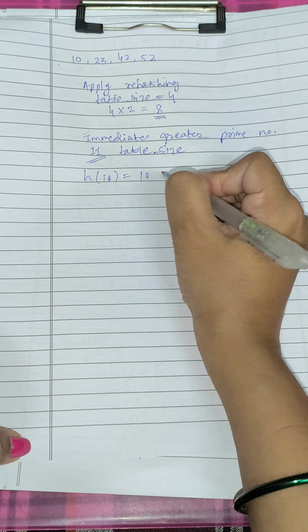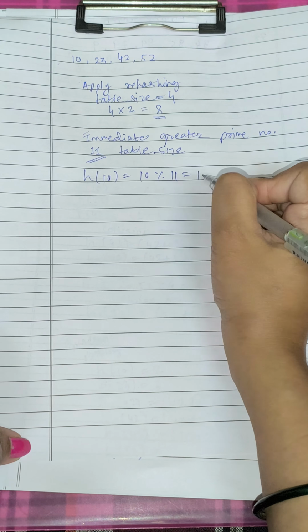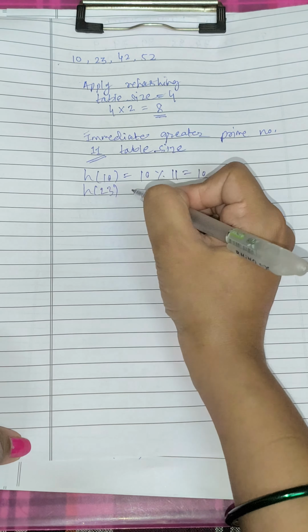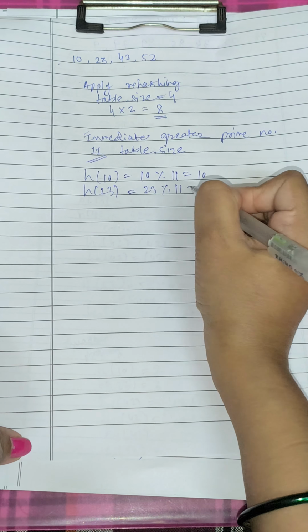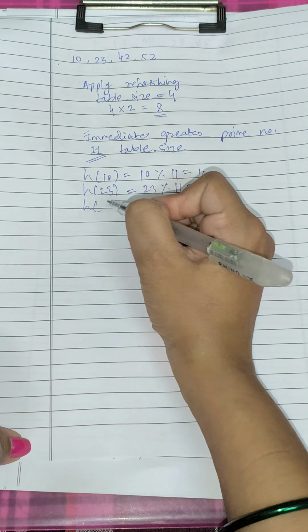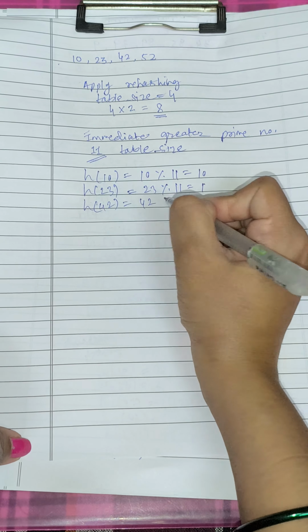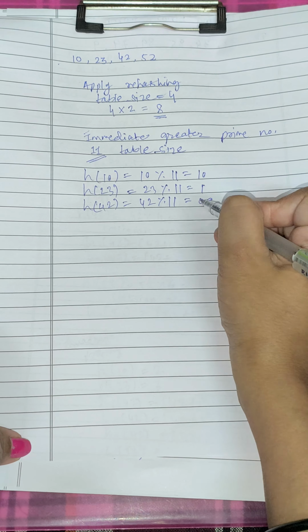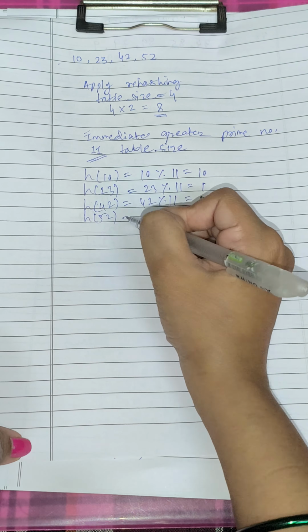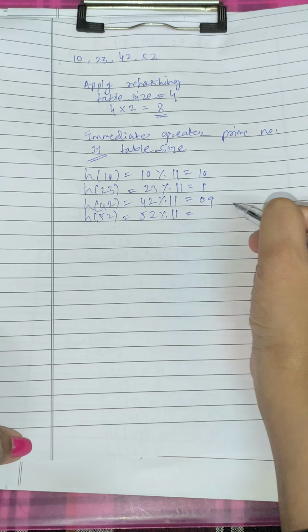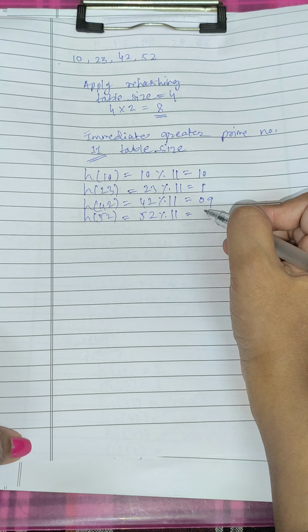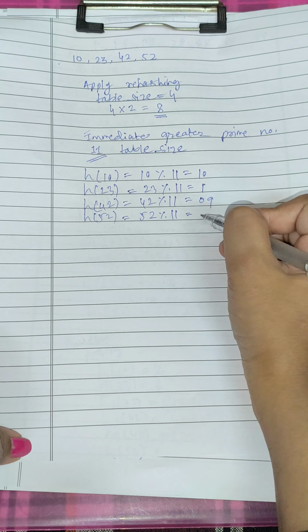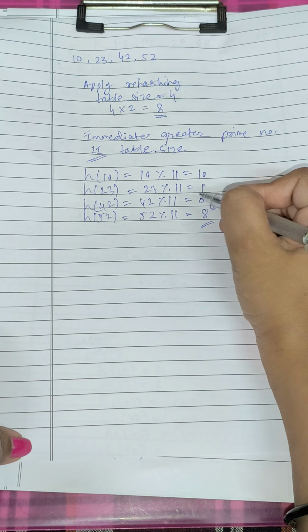So h of 10 will have 10 mod 11, which will give us 10 as our index. H of 23, 23 mod 11 will give us index 1. 42 mod 11 will give us index 9, and 52 mod 11 will give us index again 8. So we can see now that we have got all the unique indices.